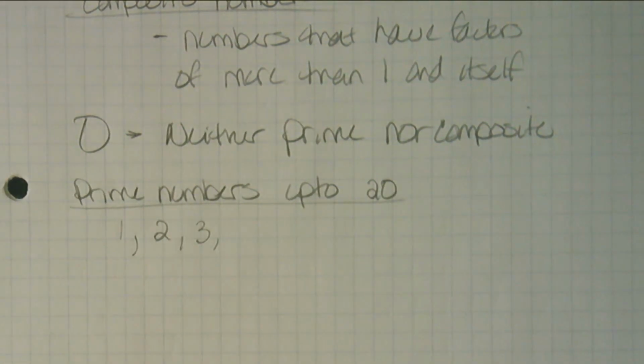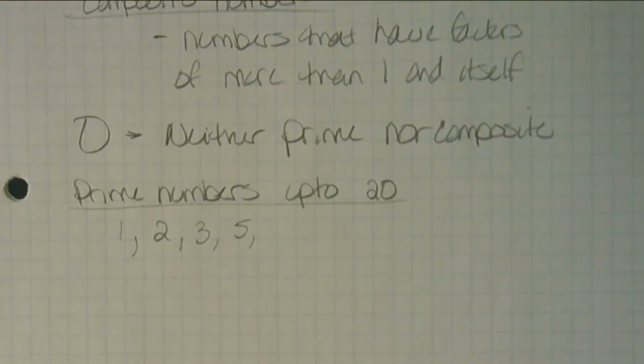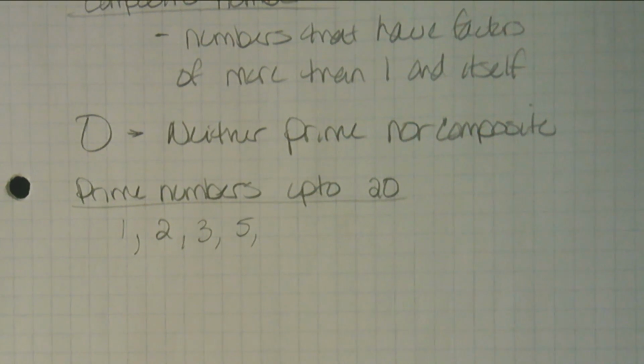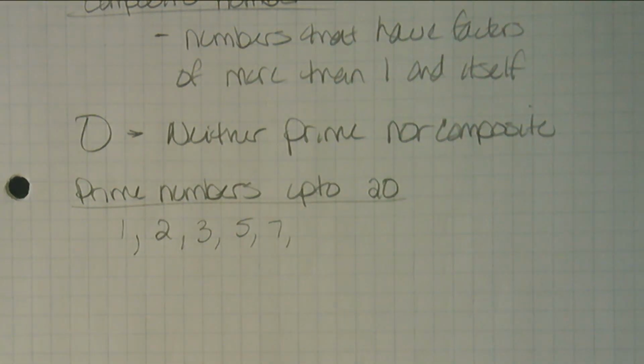What's the next one up from there? Michaela? 5. What's the next one up from 5? Emerson? 7. What's the next one up from 7? And it's not all odd numbers, although from here on out, probably the rest of them are odd. 2 is the only prime number that's not odd. That's kind of fun to remember.